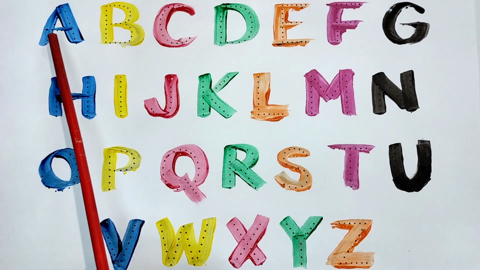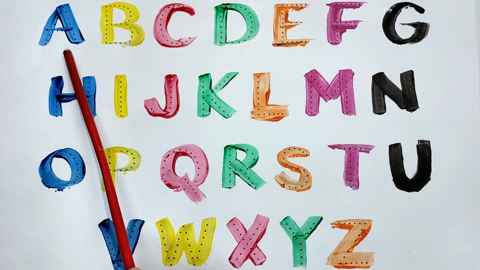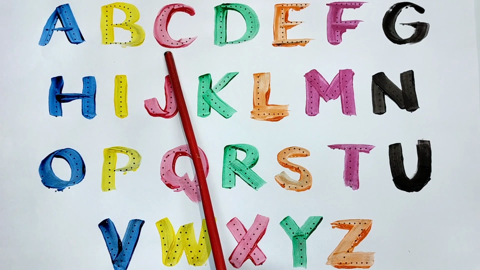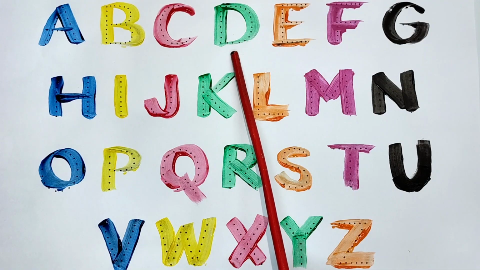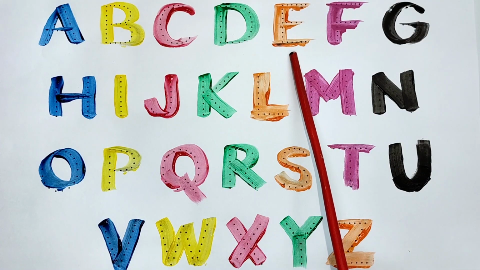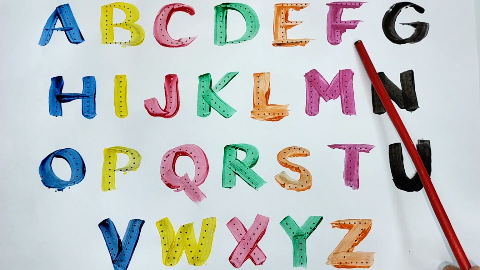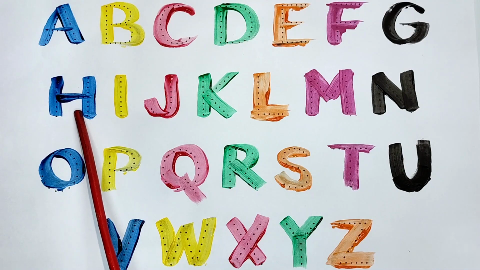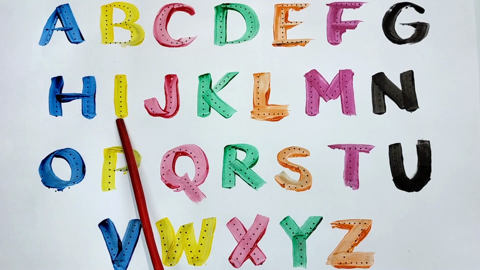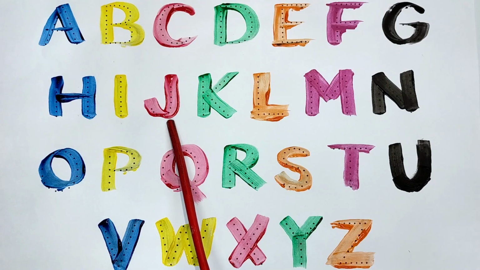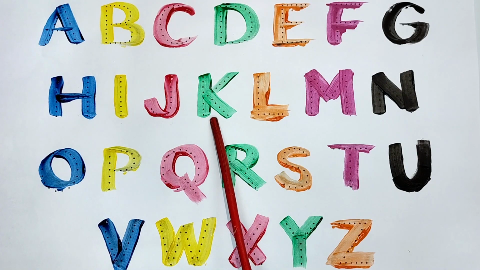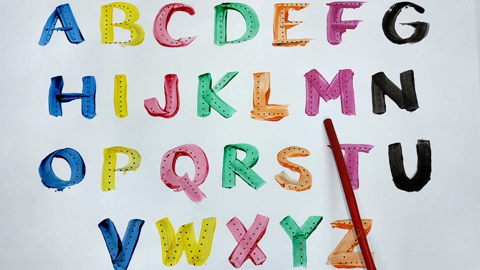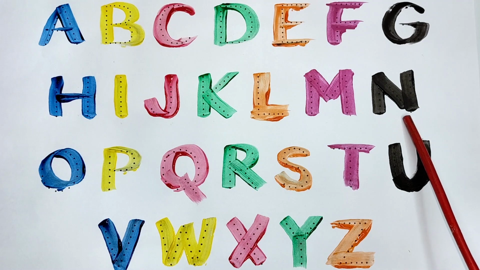Here we have uppercase letter A, that is blue in color. B, that is yellow in color. C is red in color. D is green in color. E is orange in color. F is pink in color. G is black in color. H is blue in color. I is yellow in color. J is red in color. K is green in color. L is orange in color. M is pink in color. N is black in color.